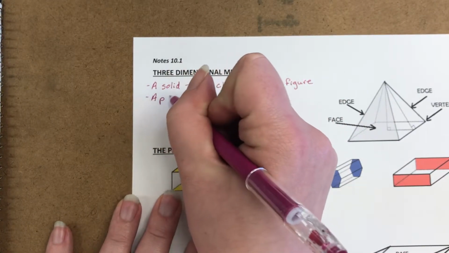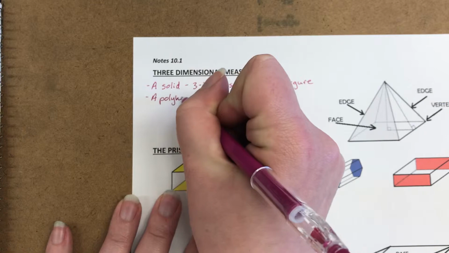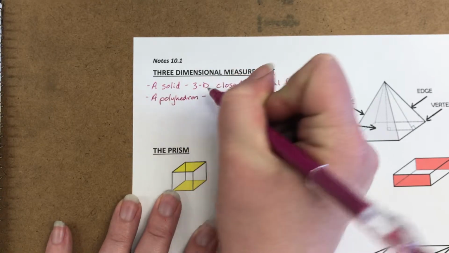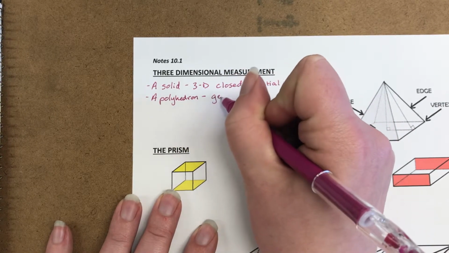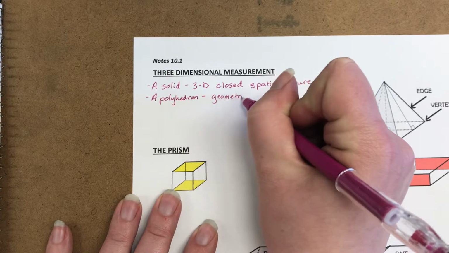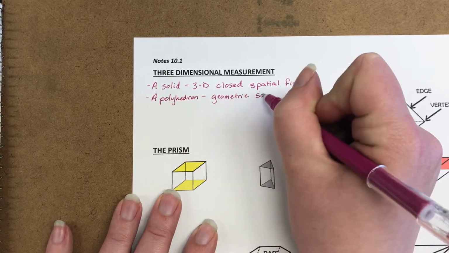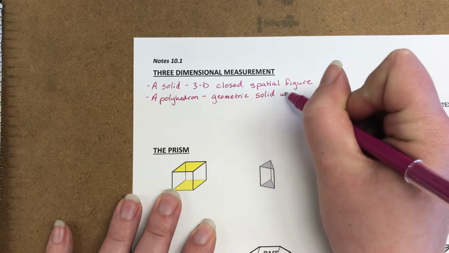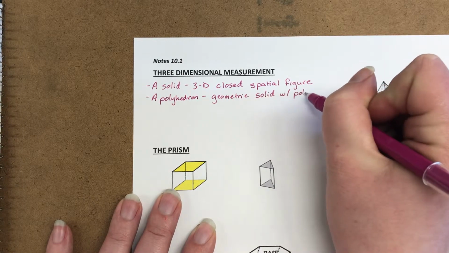A polyhedron is a geometric solid with polygons for faces.